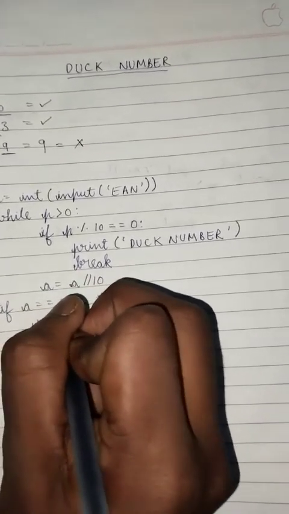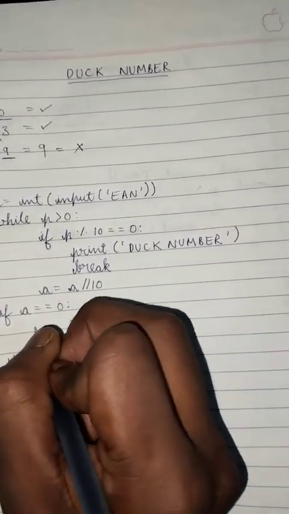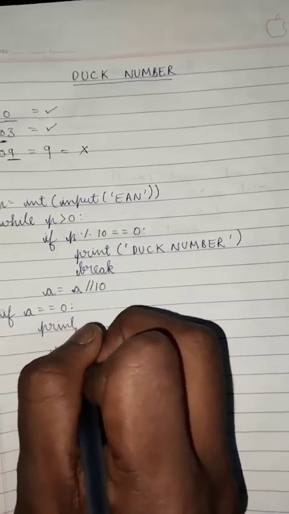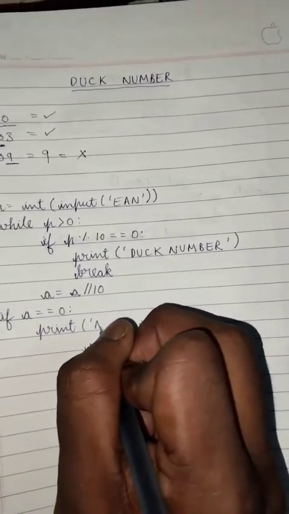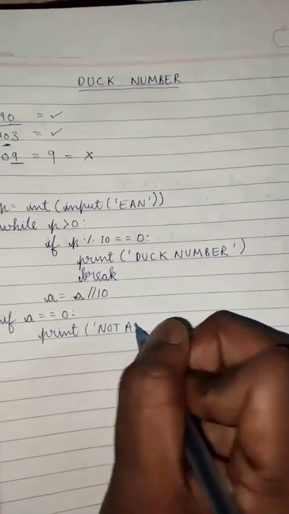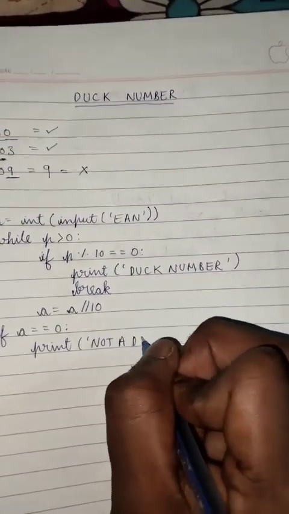If p is equal to 0, then print not a duck number.